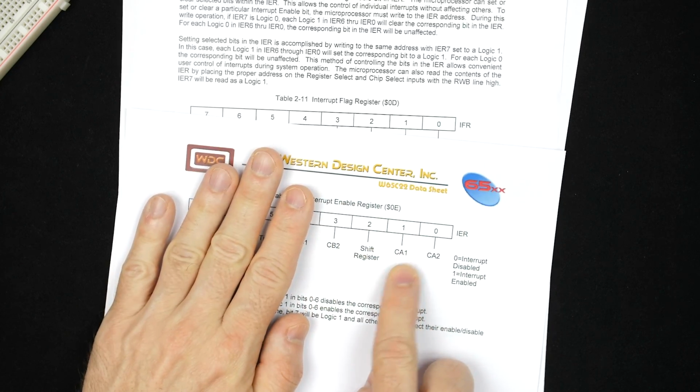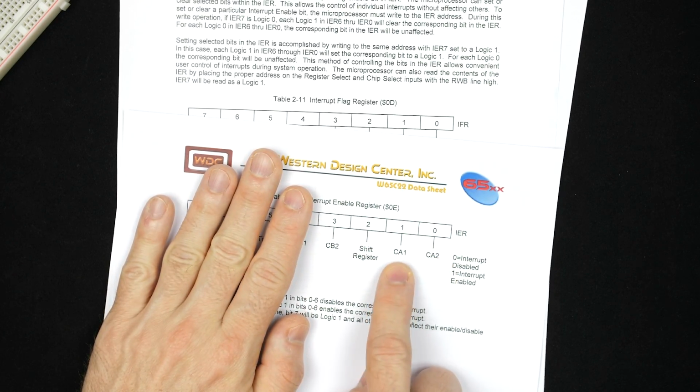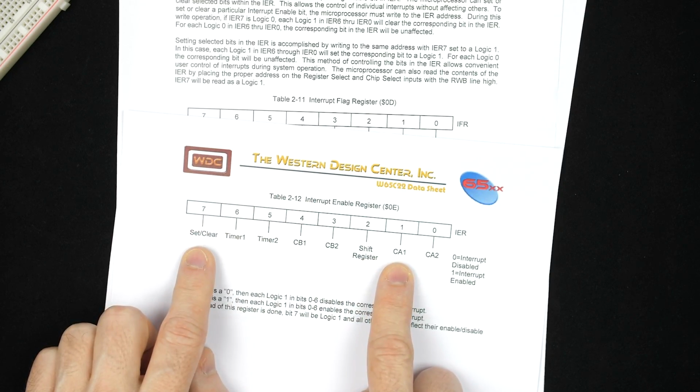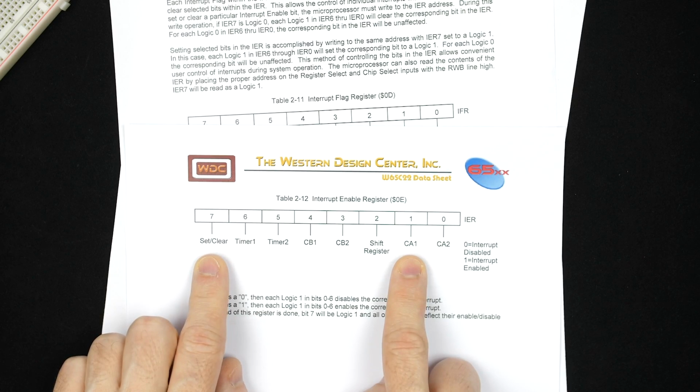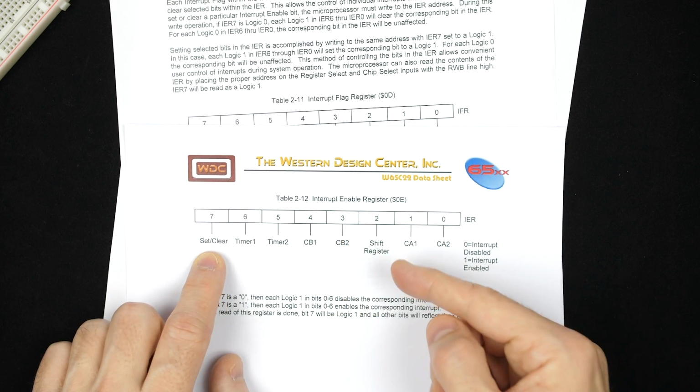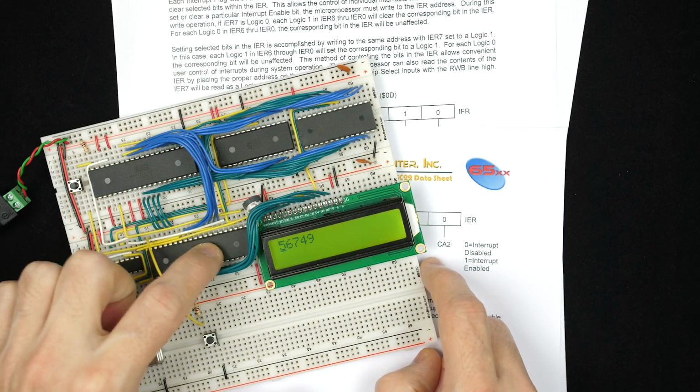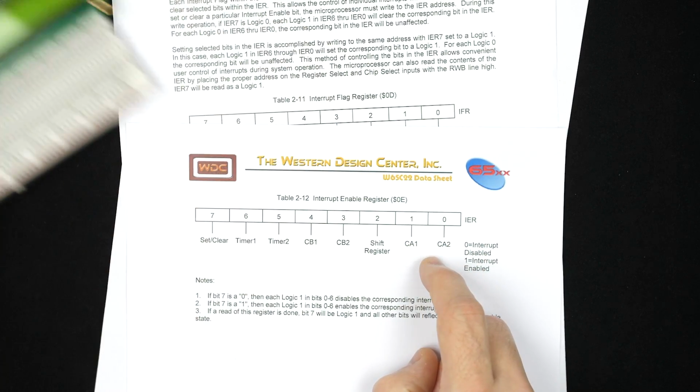And then the 2 will set the second bit here, CA1. So 8.2 will set the interrupt enable for the CA1 pin. So once this interrupt is enabled, then we should start receiving interrupts when we push this button. That'll cause the processor to generate an interrupt.